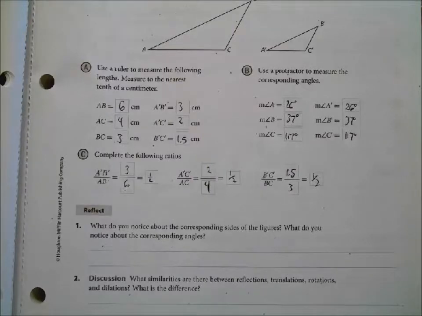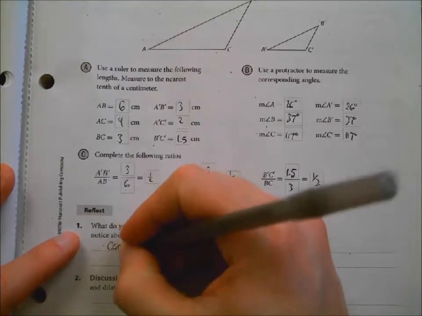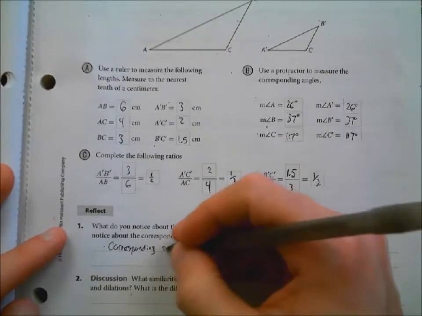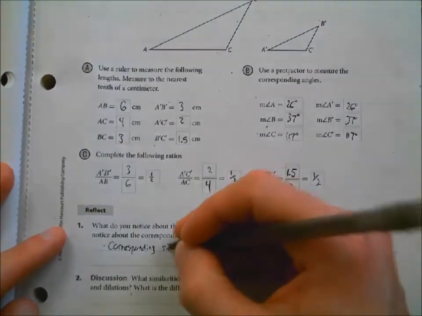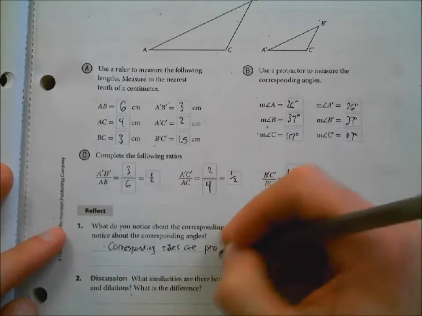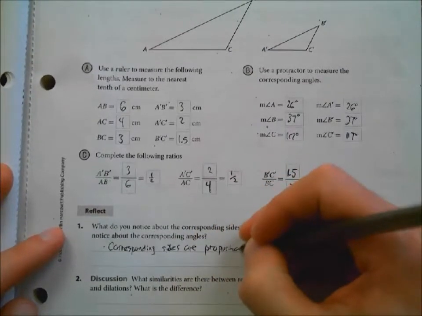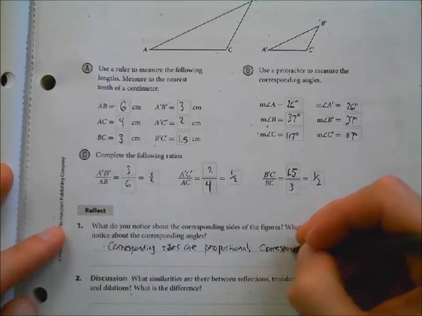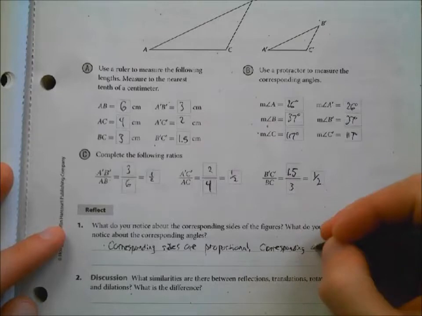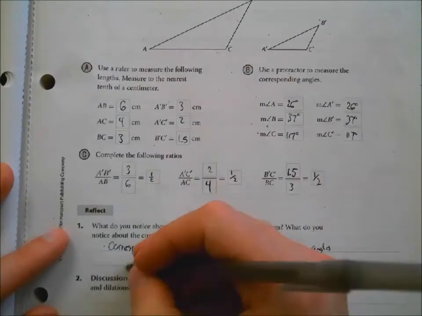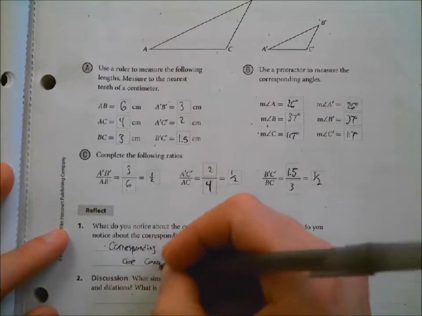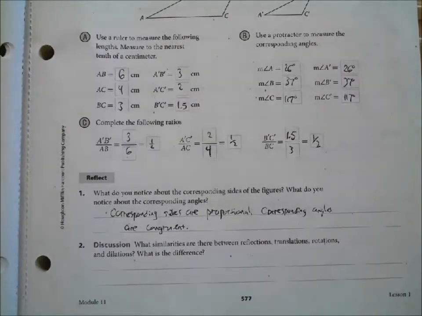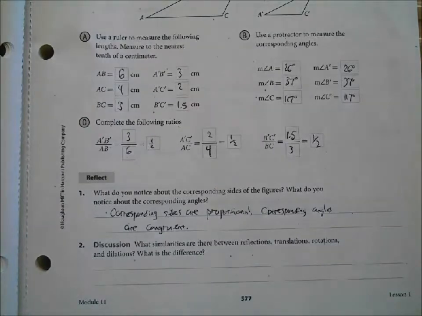Exactly right. So corresponding sides, I'm going to say just as a general rule, are proportional. Okay, corresponding angles are congruent. Okay, which again should come as no surprise, just because of the nature of our problems here.